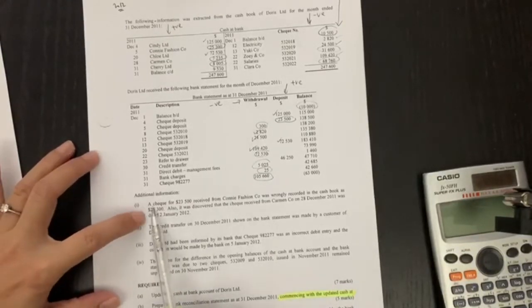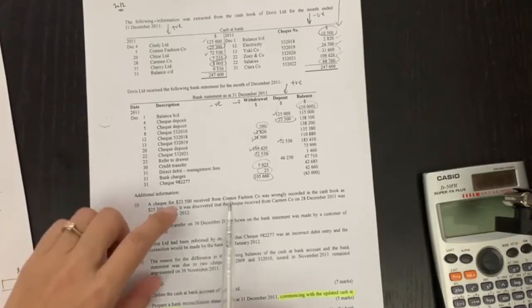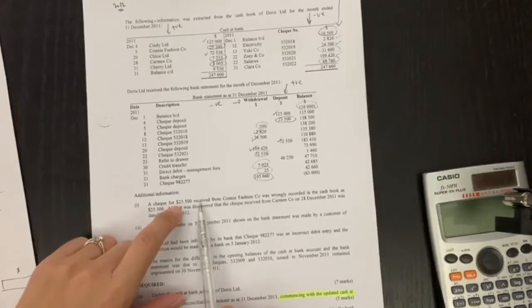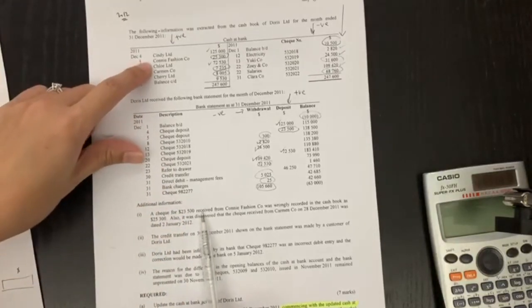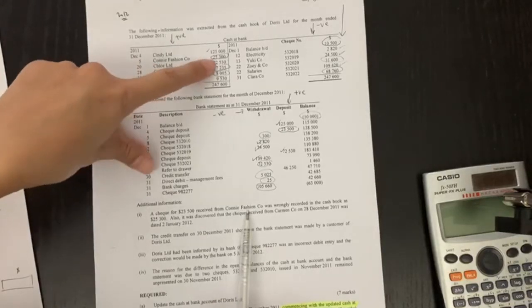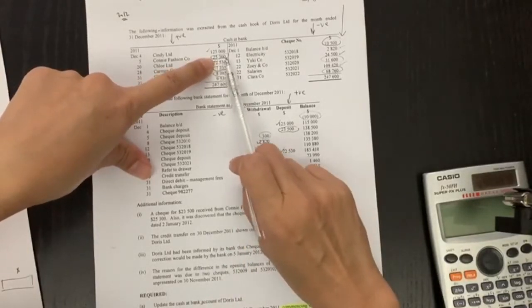So point number 1 here, a check for 23,500 received from Connie Faction Company. Okay, look at this. Whenever we receive a check, we should debit cash book, is that right? So I go to debit side here, cash book, and then I find Connie. So here is Connie, right? So a check for 23,500. But here we don't have 23,500.